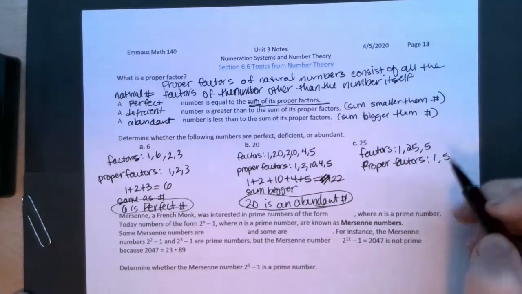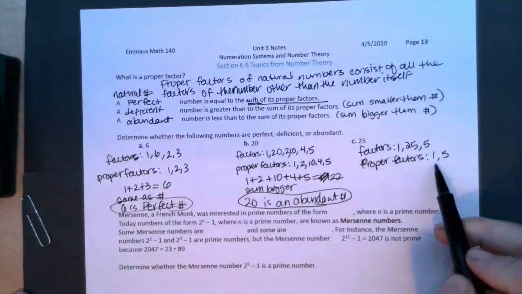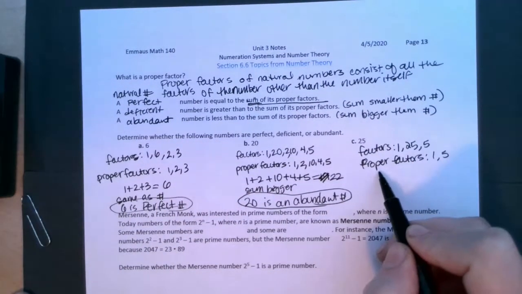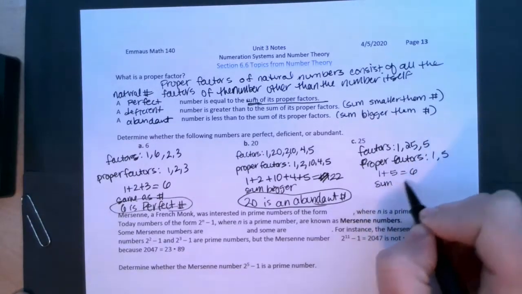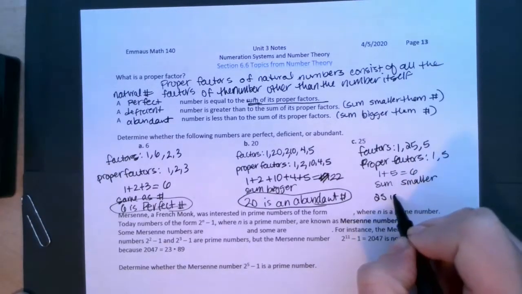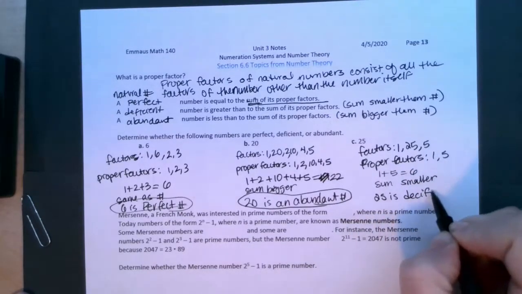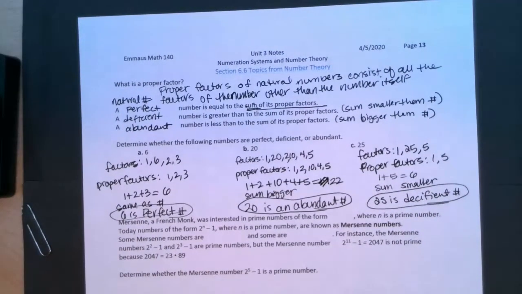Okay, and then when we do the next set of factors, here our proper factors were only 1 and 5, so we go 1 plus 5, that gives us 6. Here our sum is smaller, so that means 25 is a deficient number. Okay, it's easy to get the deficient and abundant mixed up. Again, it depends if the sum is bigger. If the sum is bigger, it's abundant. If the sum is smaller, it's deficient. Okay, think about it that way, you won't mess it up.